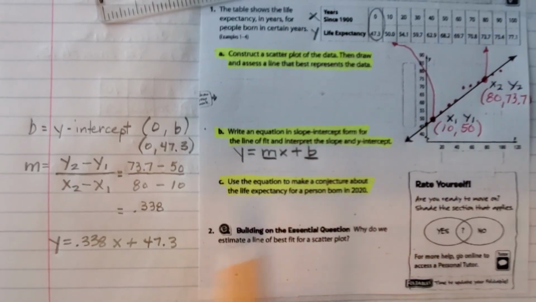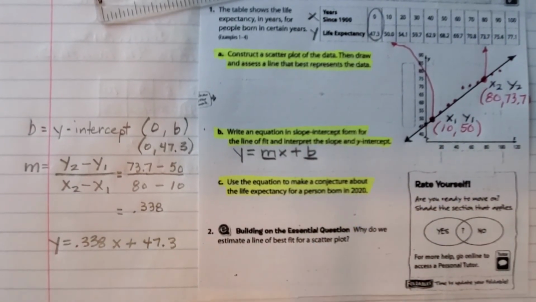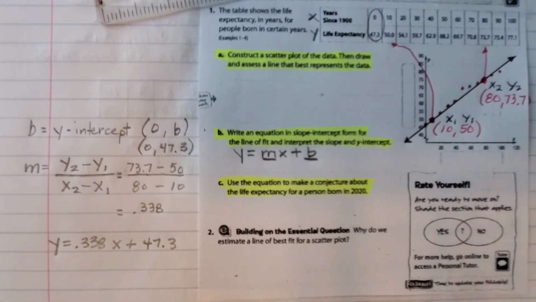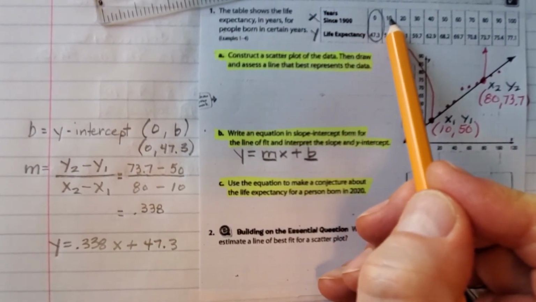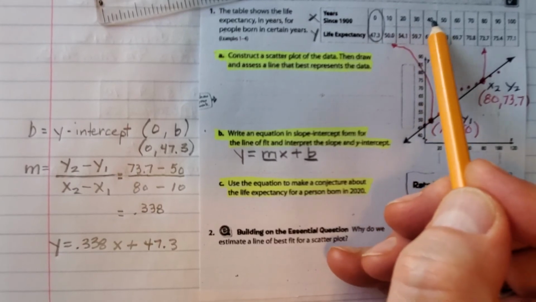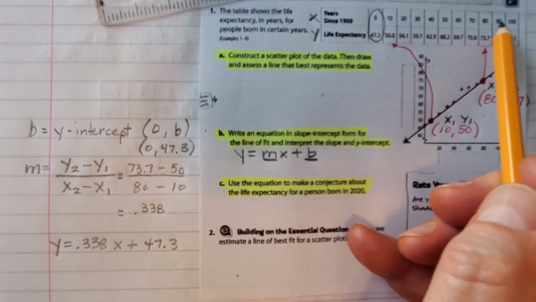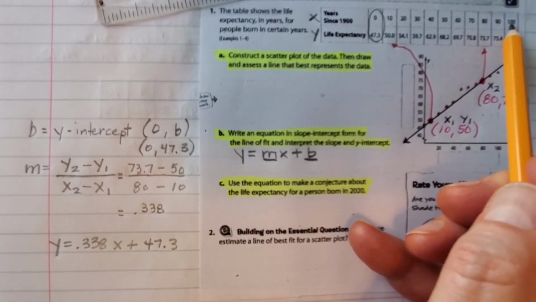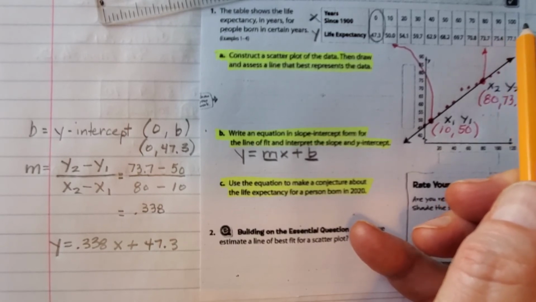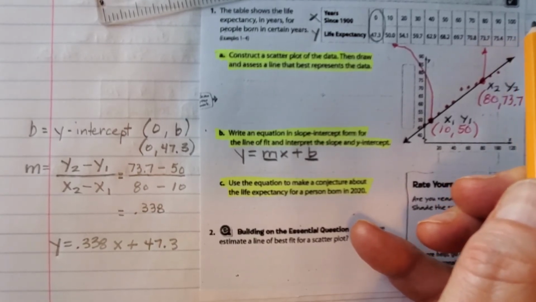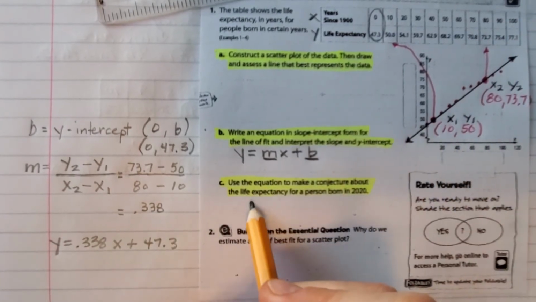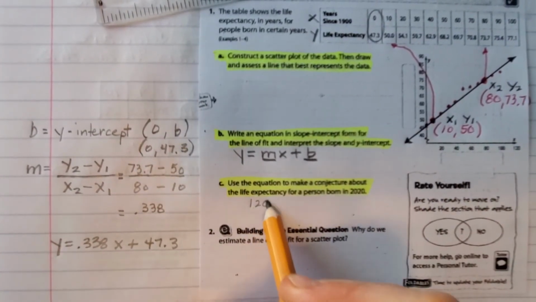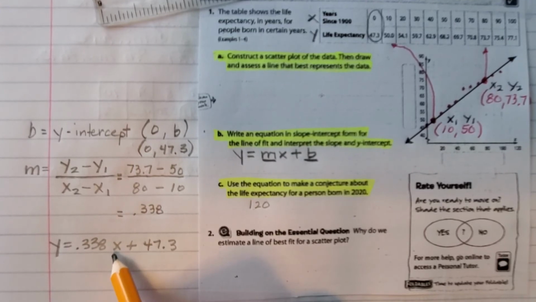So this would be 1990, then 10, 20, 30, 40, 50, 60, 70, 80. This would be the year 2000, 110 would be 2010, 120 would be 2020. So we're going to say 120 is what we're going to put in for our x.